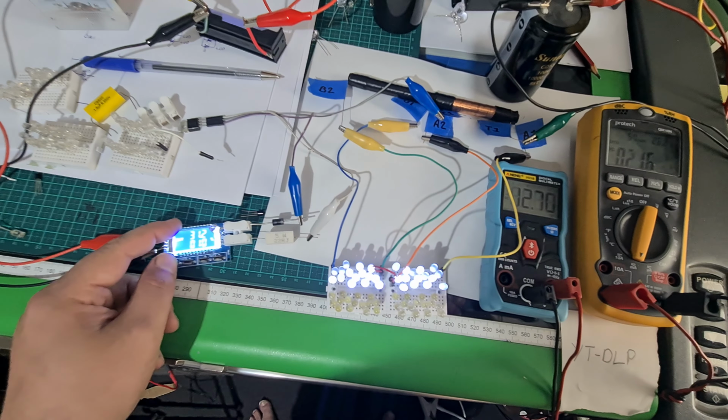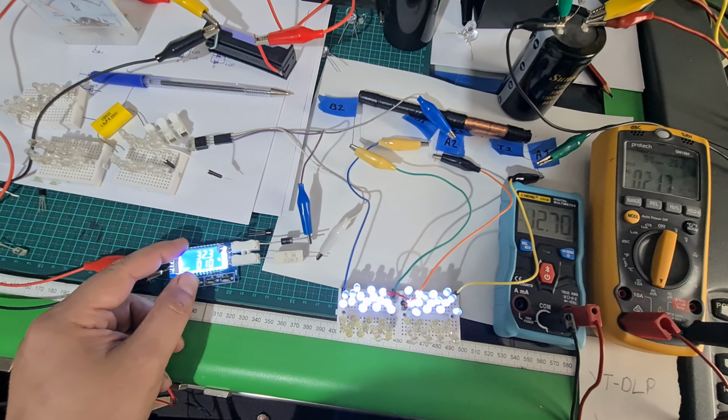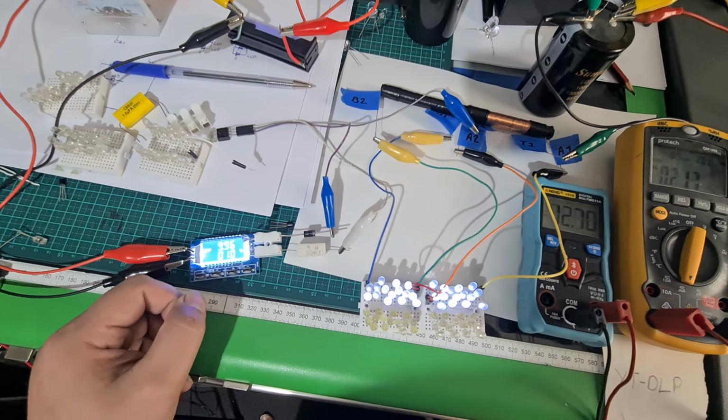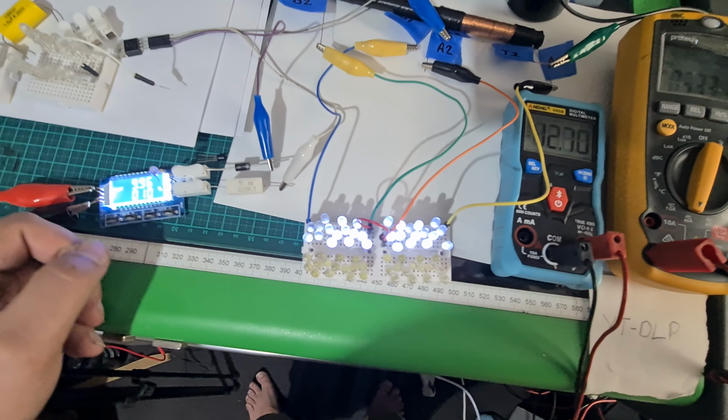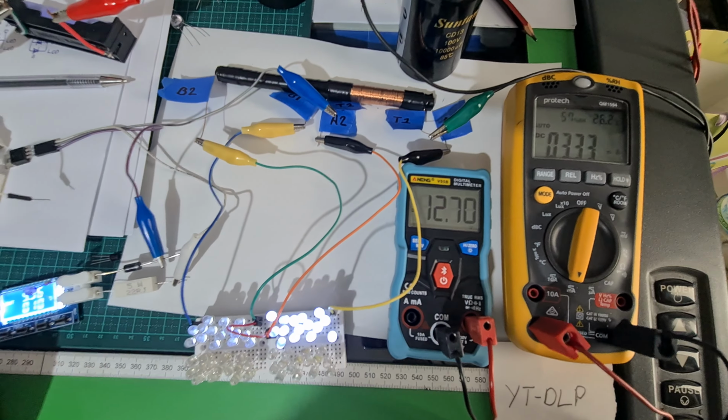Now, let's go down in frequency. Oops, down and up. We will go down to 10 kilohertz. We are now at 10 kilohertz. The LEDs go dimmer a little bit. We are drawing more milliamps. We're at 10%. But now here's the interesting part for what happens when we play with the duty cycle.